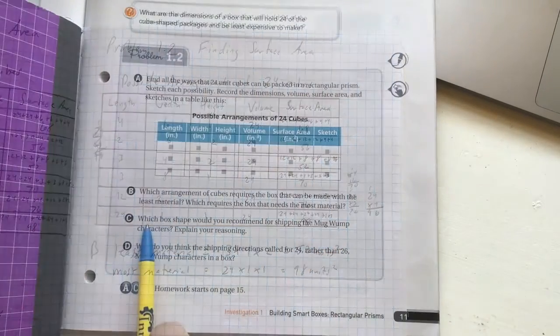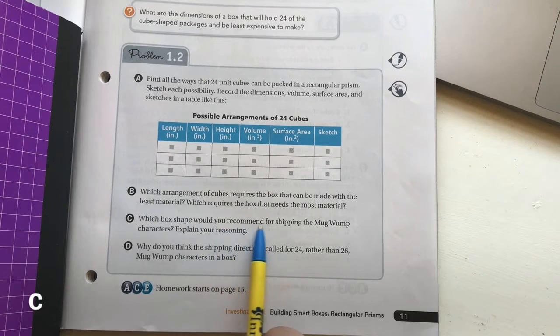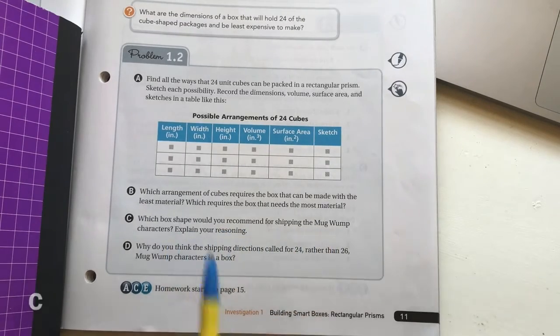Okay, all right, letter C. Which box shape would you recommend for shipping the Mugwump characters? Explain your reasoning. Well, I'm thinking if I work for this toy company, it's going to be selling these Mugwump characters. I'm selling them because I want to do something fun, but it's also a business. I'm trying to make money. So in this case, I want my costs to be low. So let's just pretend there's a price per square unit of that box material. I don't want to spend more than the least amount of money possible on that. So I'm going to want the smallest amount of that.